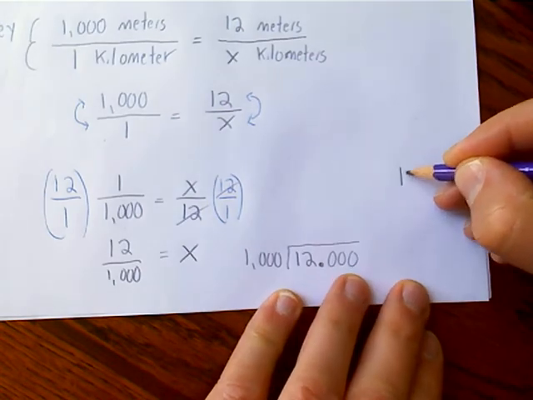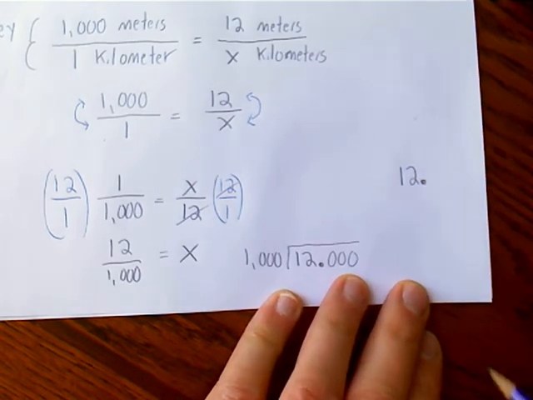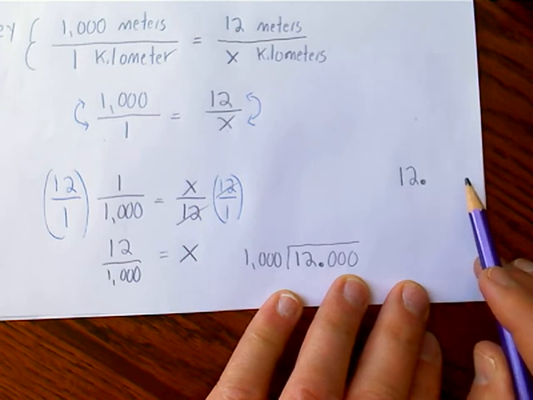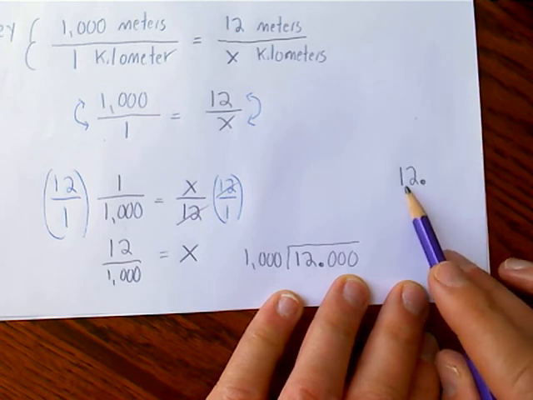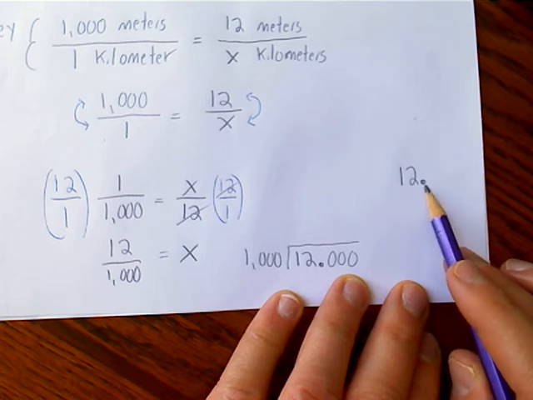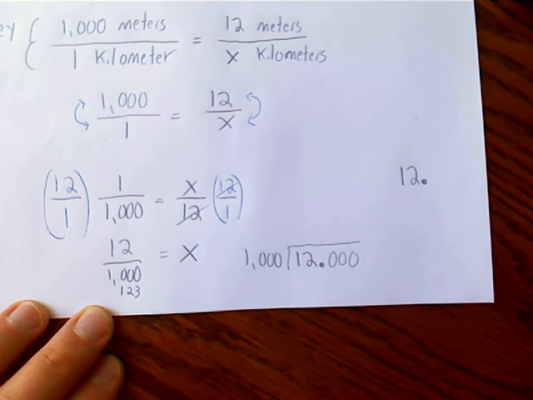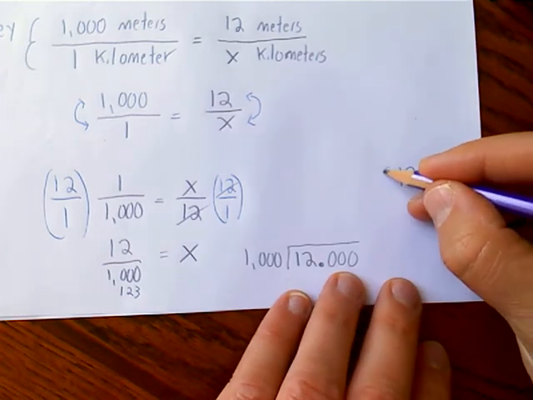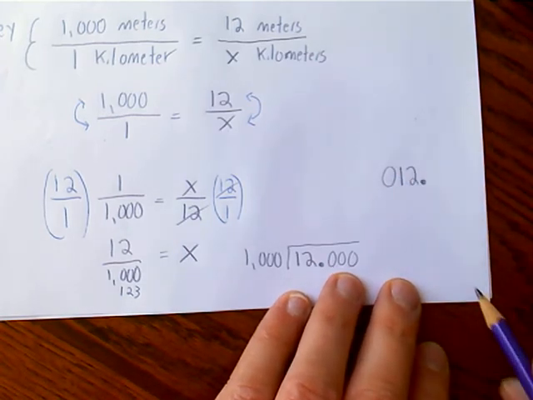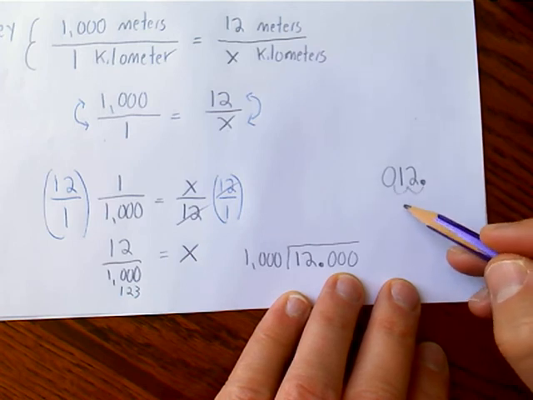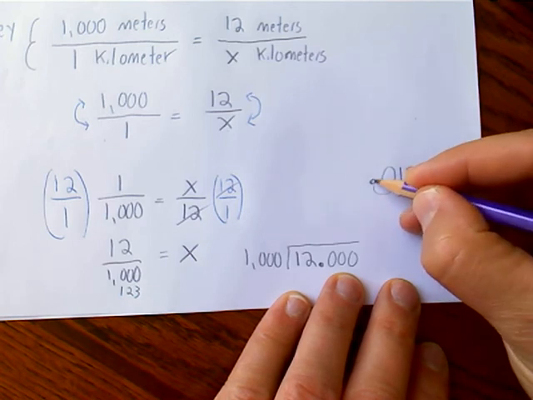So look what I'm going to do. Here's my 12. Here's my decimal point. It's not going to move to the right because my number is going to get smaller. It's going to move to the left. And how many times am I going to move the decimal place over? Well, I've got 1, 2, 3 zeros. And I'm going to add a placeholder here because I know I'm going to need it. So I'm going to move it over 1 time, 2 times, 3 times.